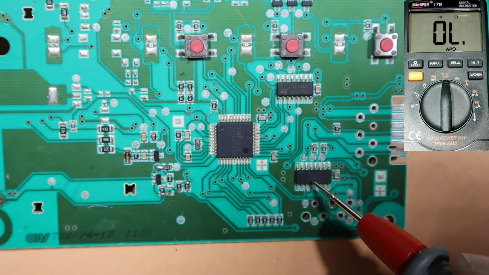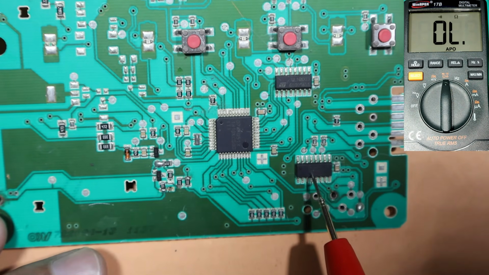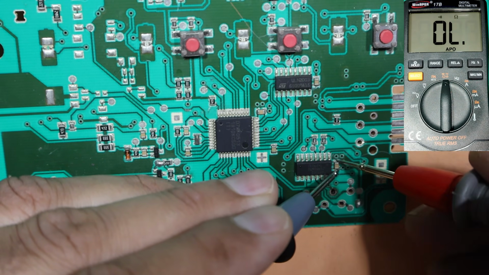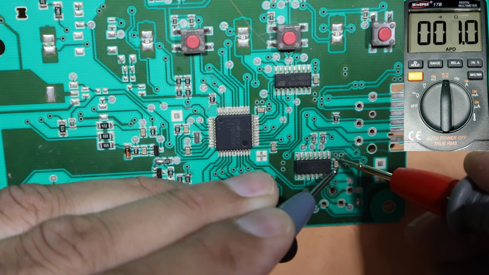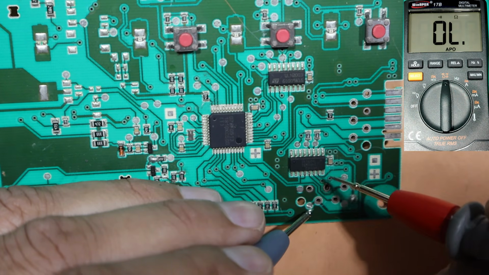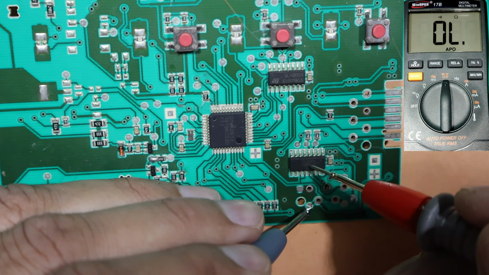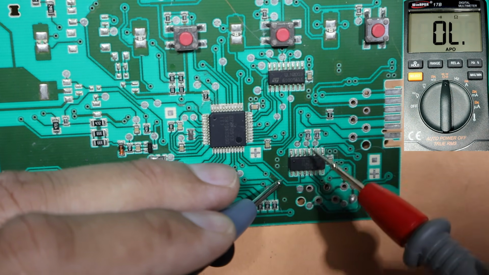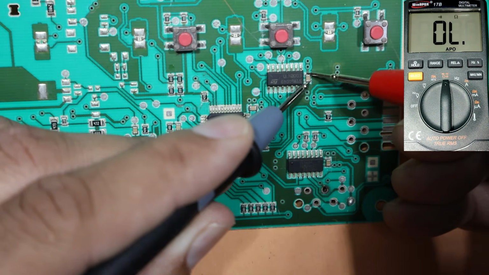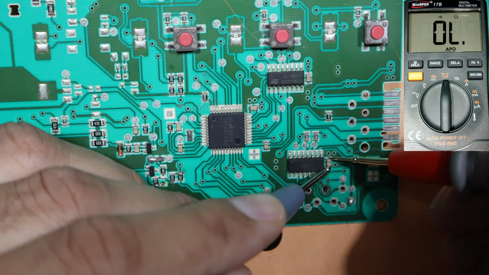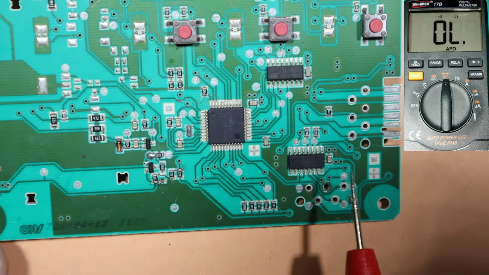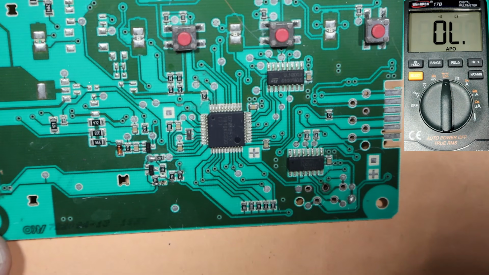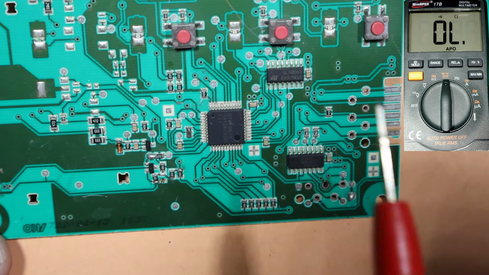Let's check this one here. So let's check this IC. Let me check the capacitor next to it. Do you see 0 on the multimeter? The shorted component is not the capacitor, it's the IC. If I check this IC, the same as this one, let's check, no short. But this one, we have a short. So just based on the capacitors around the IC, you will know if the IC is shorted or not.